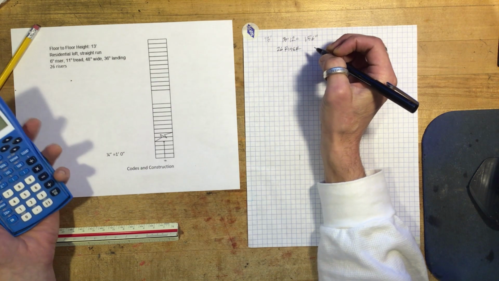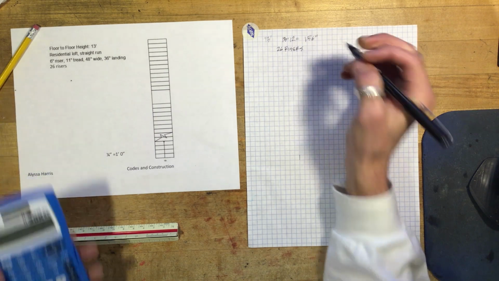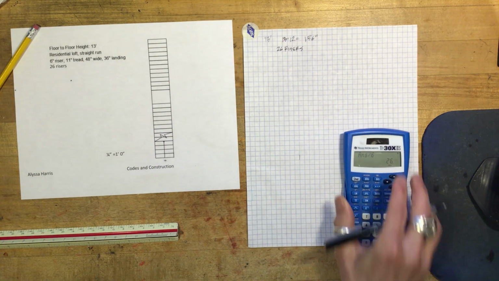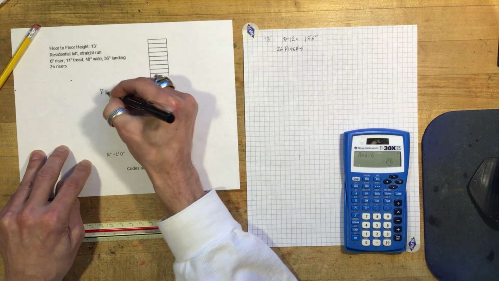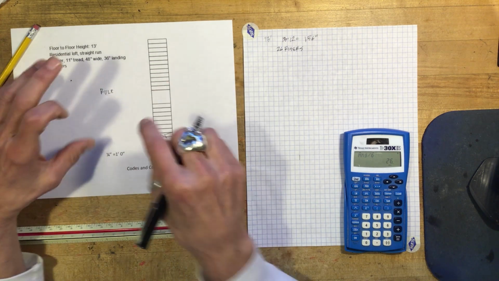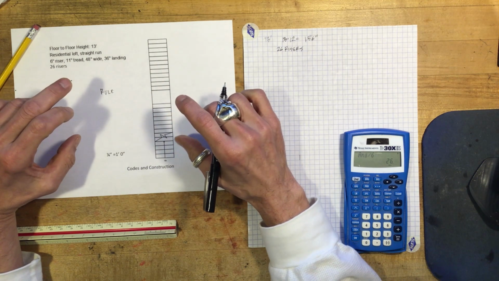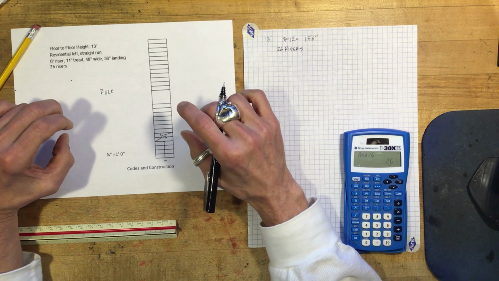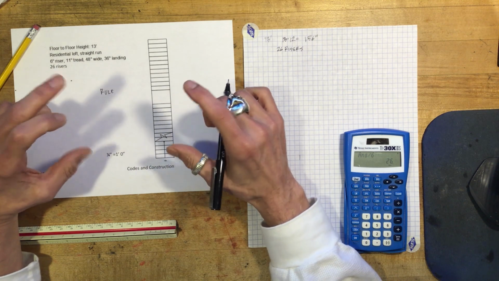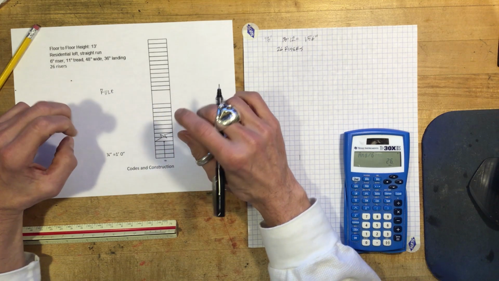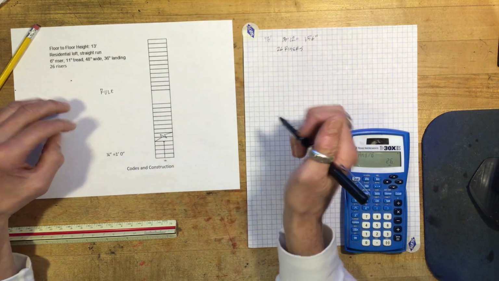Now remember the rule of thumb: when the riser is less than 7 inches, or when it decreases, the tread becomes a little bit longer.